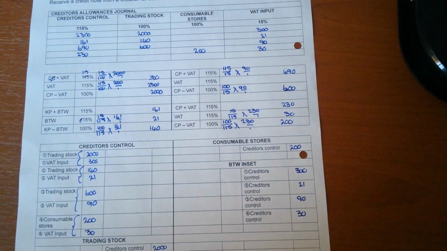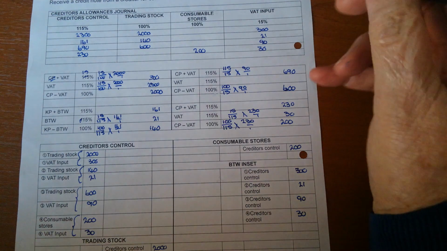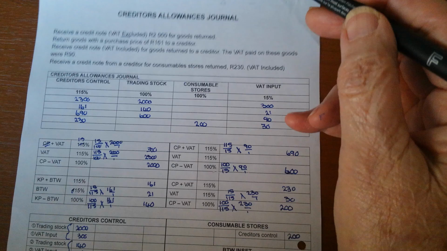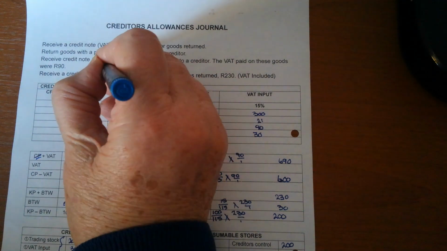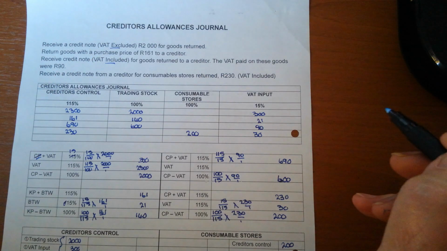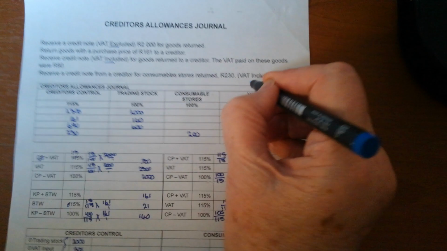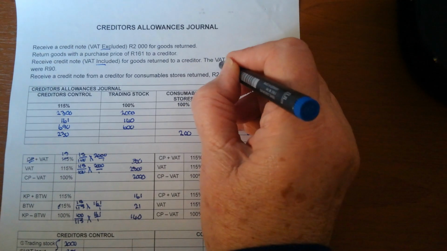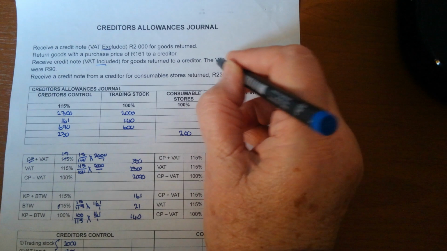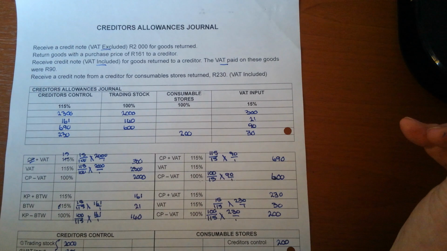230 rand. So it means in the creditors allowances journal, you must pay attention to determine whether the VAT is excluded or VAT is included. And for instance, if they give you the amount for the VAT, then it means you must take the VAT as the 15%.